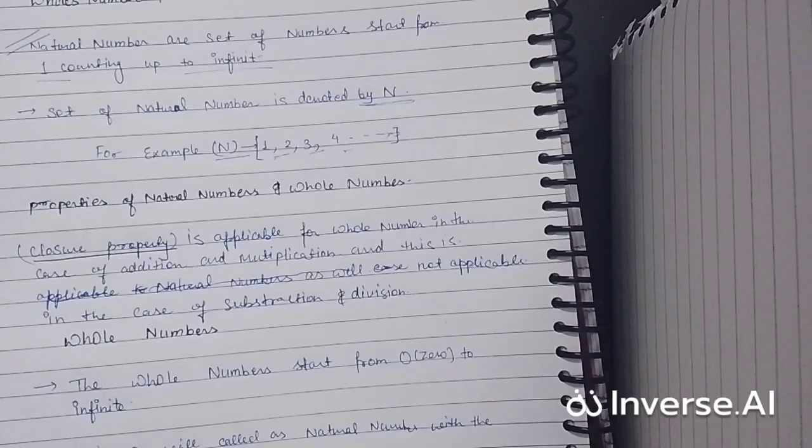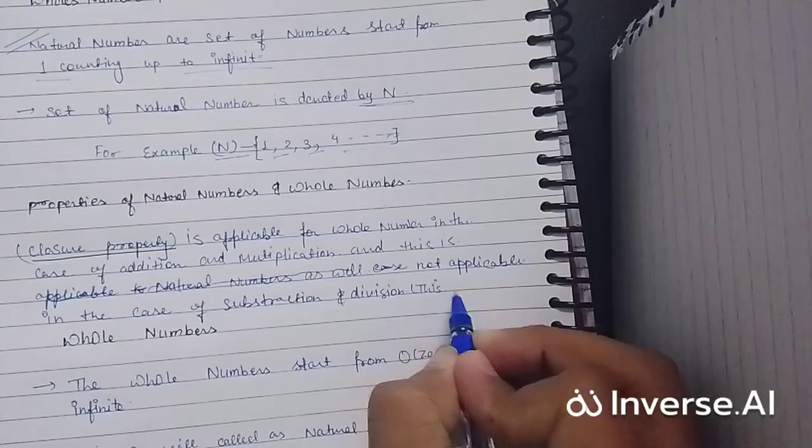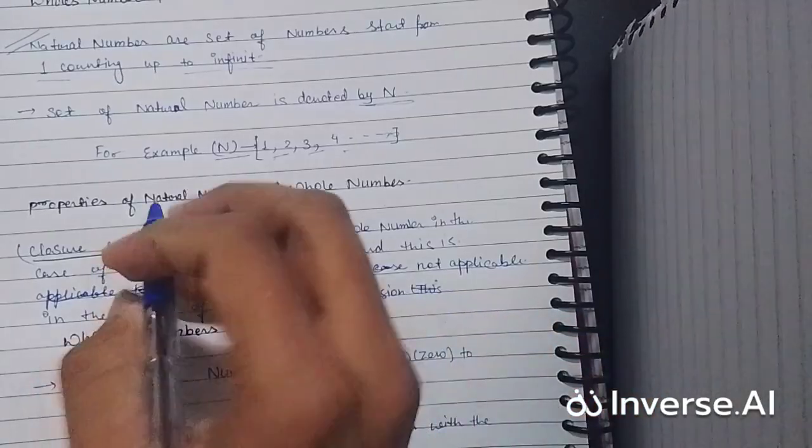This applies to natural numbers as well.